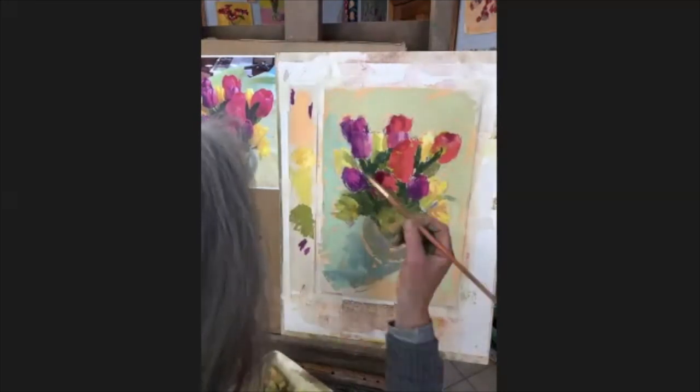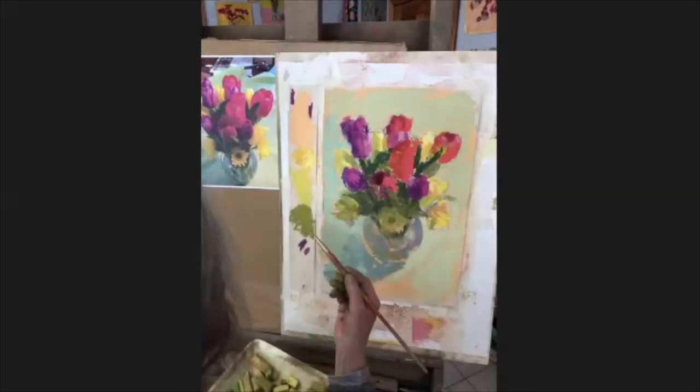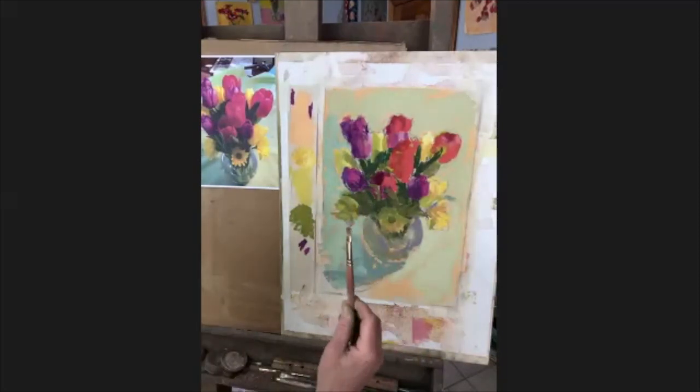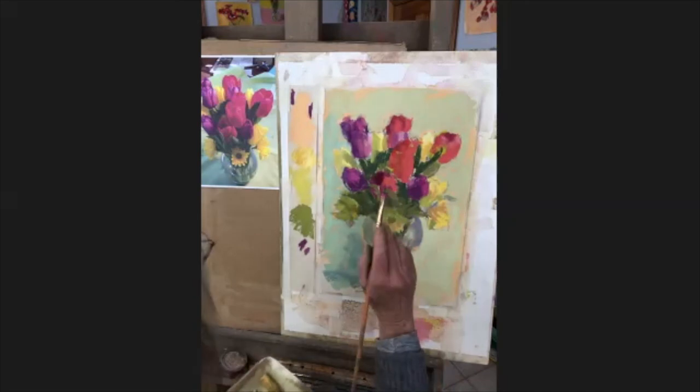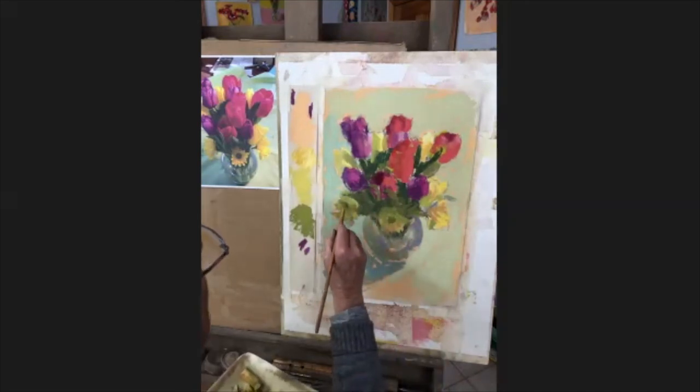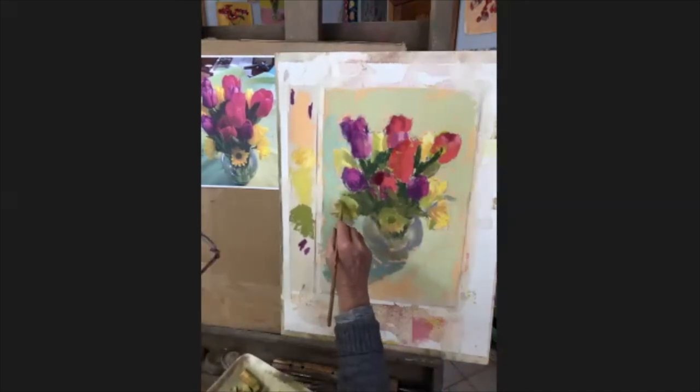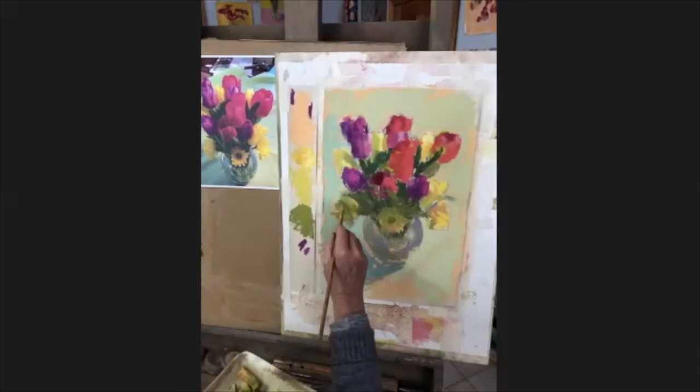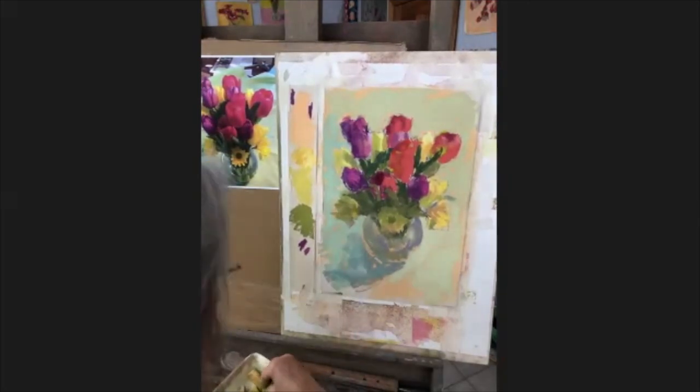Now, when you make a mistake with pastel, what you can do is take a stiff bristle brush and lift whatever it is off the surface. And that's what I'm doing here, because I was getting too much of a contrast there. I think I want.